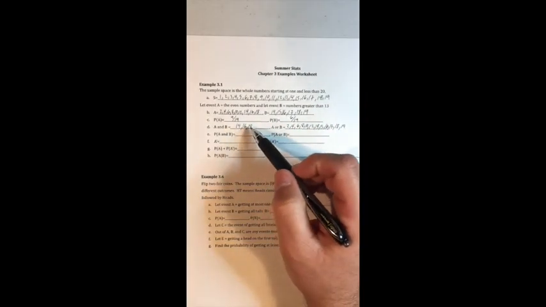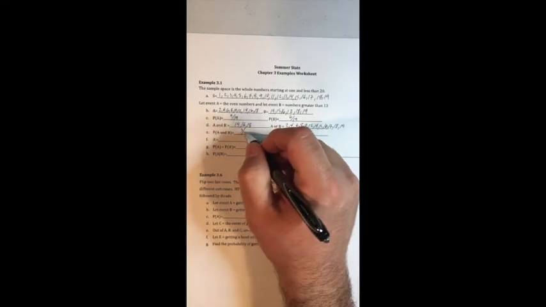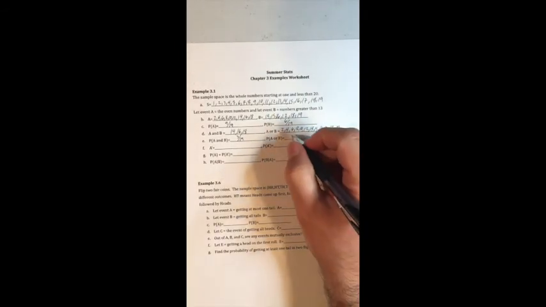All right, so now the probability of A and B is 3 items over our original 19. And the probability of A or B is 1, 2, 3, 4, 5, 6, 7, 8, 9, 10, 11, 12 items out of 19, 12/19. All right, A prime.